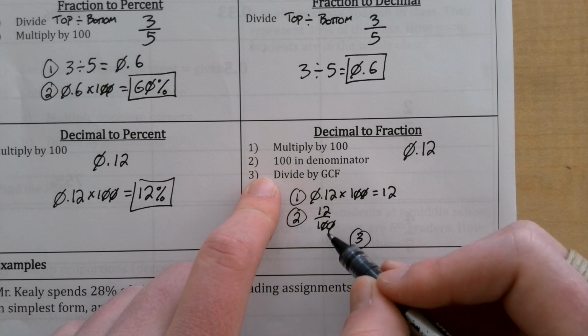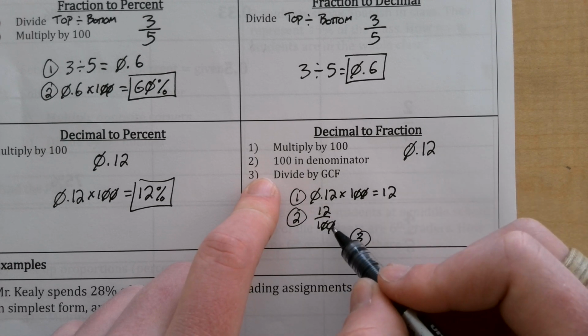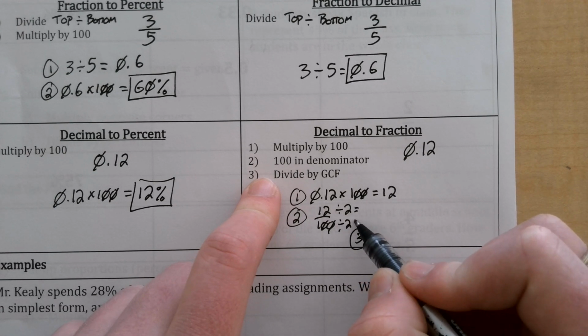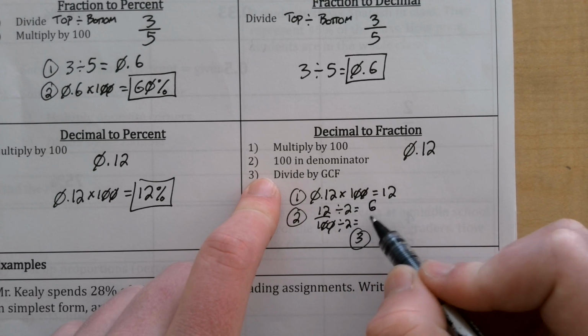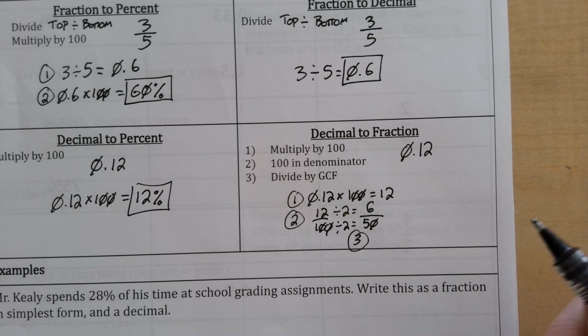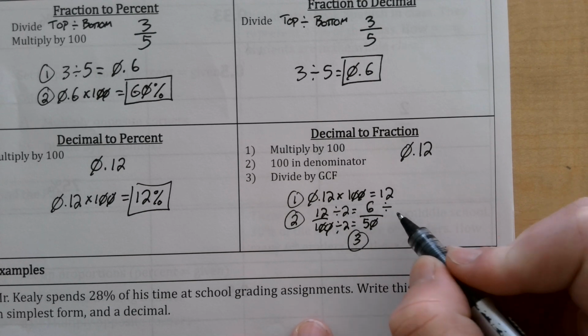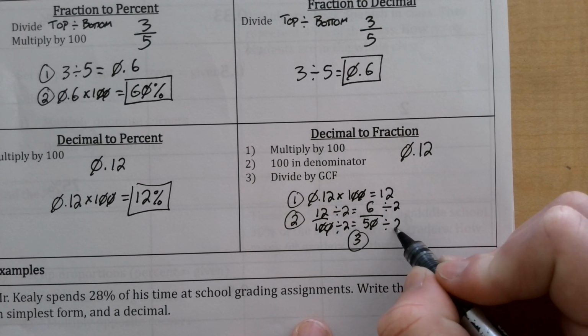12 ends in a 2, 100 ends in a 0. That means they can be divided by 2. So we'll start there. 12 divided by 2 is 6. 100 divided by 2 is 50. Well, again, even numbers, I can divide by 2 again, so I'm going to do that. And sometimes this is how we simplify things.